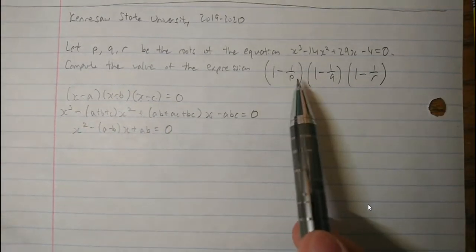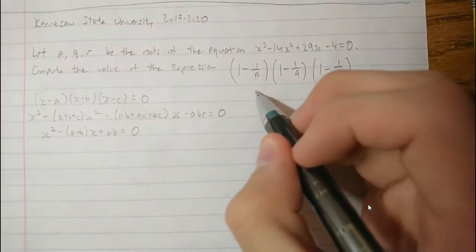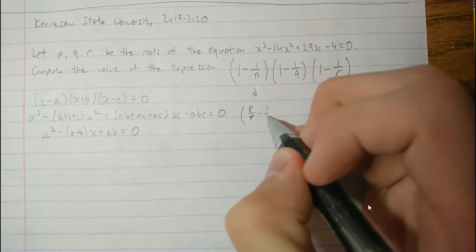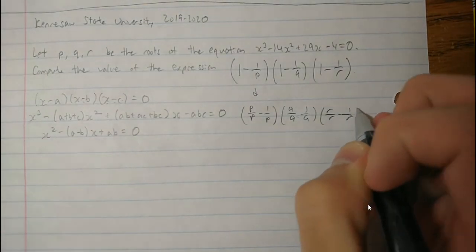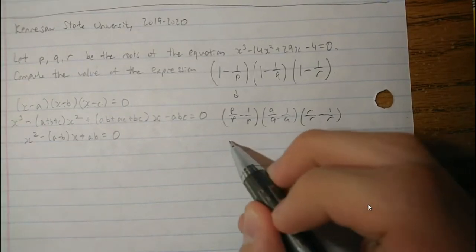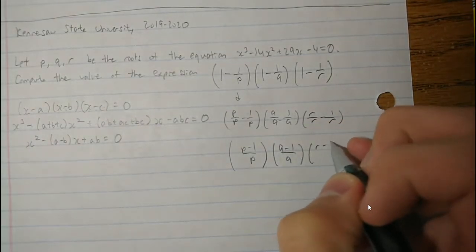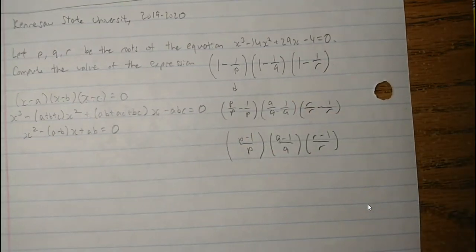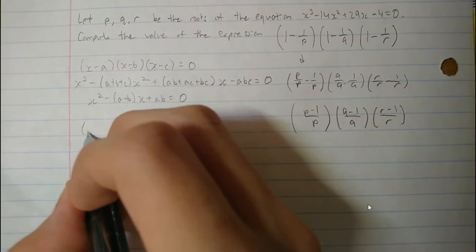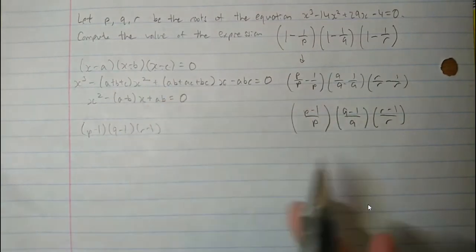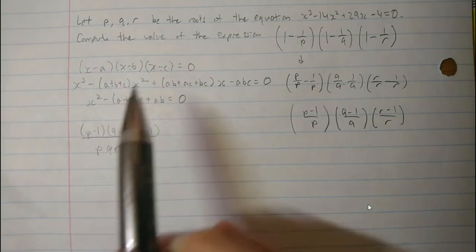Now, we need to manipulate this so that we get a familiar form. First of all, we don't like these expressions, 1 minus 1 over p. So let's turn it into p over p minus 1 over p, q over q minus 1 over q, and r over r minus 1 over r. And now we can combine with the denominators: (p minus 1) over p, (q minus 1) over q, and (r minus 1) over r. And since they're fractions, we can multiply the numerators together and multiply the denominators together. So we have (p minus 1)(q minus 1)(r minus 1) divided by pqr. Look at that. We have the product of the solutions, which we can figure out.